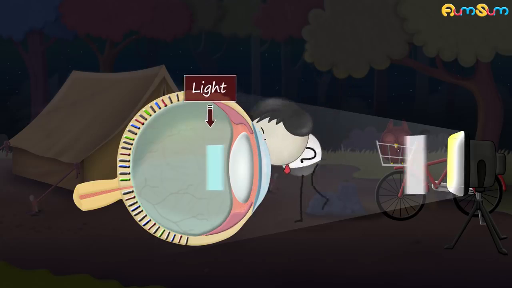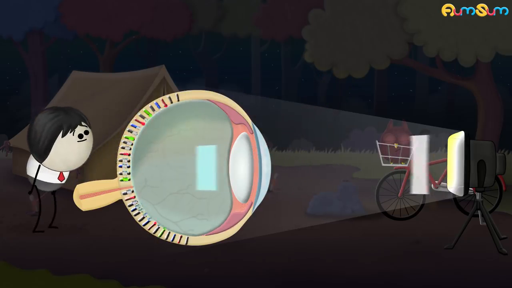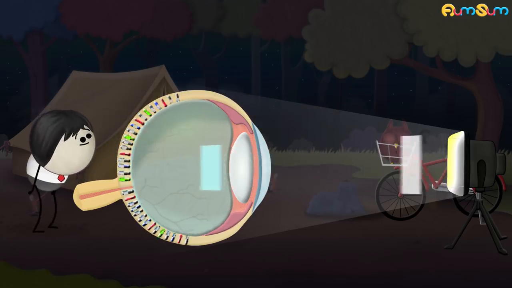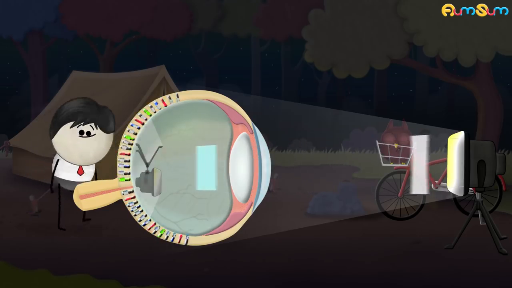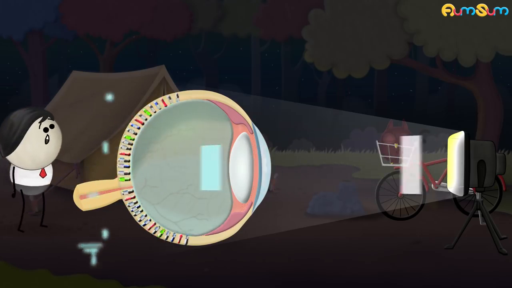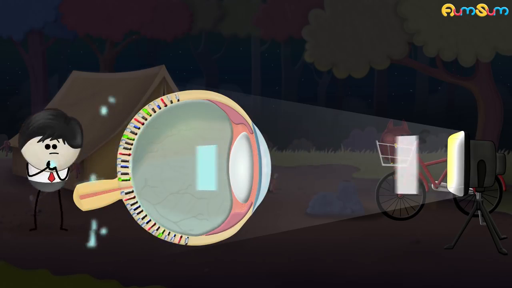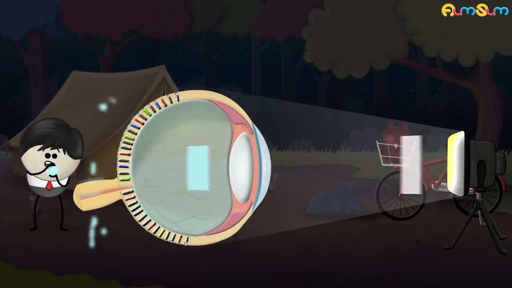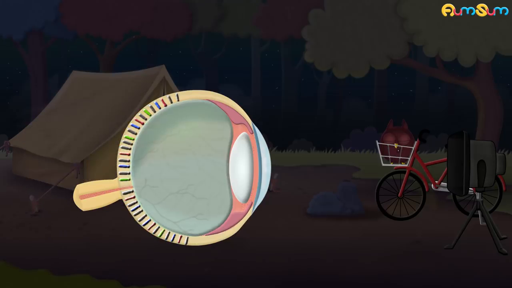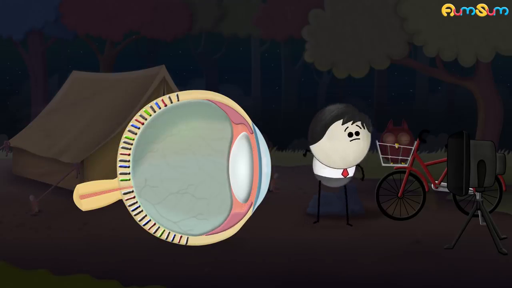When light enters our eyes, it hits the photoreceptors. Photoreceptors detect light, thus making it possible to see. However, the light which doesn't hit the photoreceptors remains undetected. Oh, poor undetected light. Now, nocturnal animals like owls need to see better during the night.